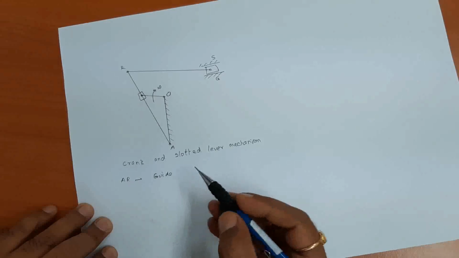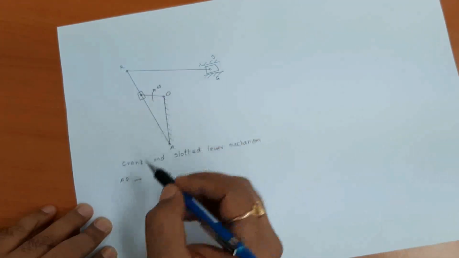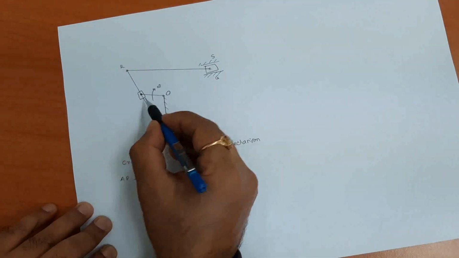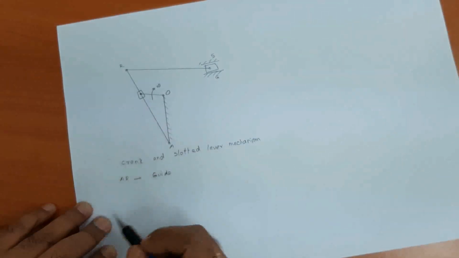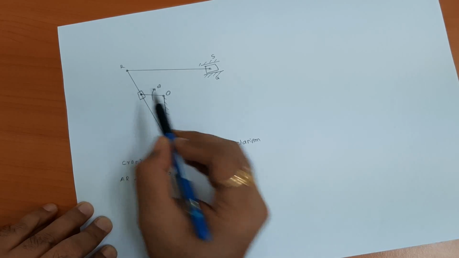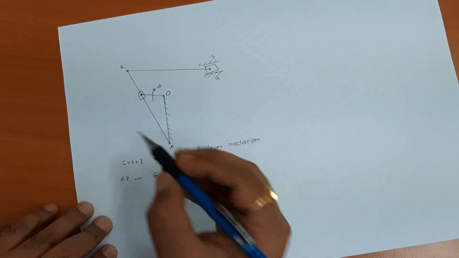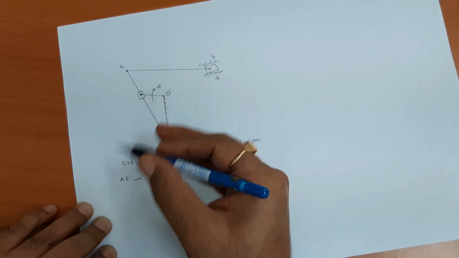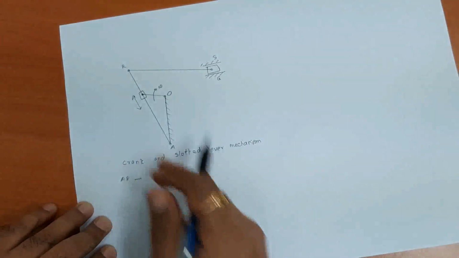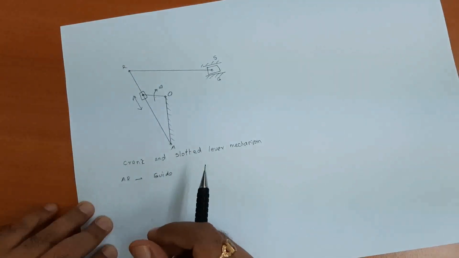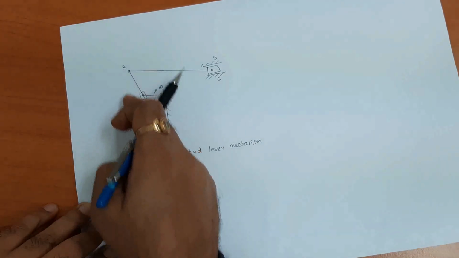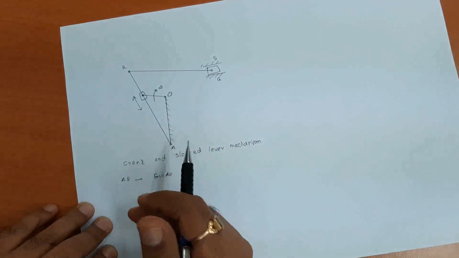Because this link is rotating with omega and it is attached with a hinge joint, this slider also has angular velocity, because we attached it at the end of the crank. Also this slider cannot move out of this link AR, so it will move along this link AR. So this sliding block has linear velocity, and also angular velocity.